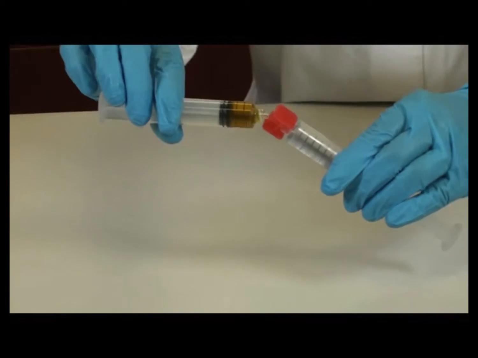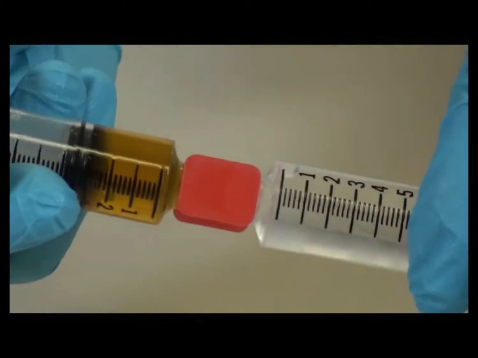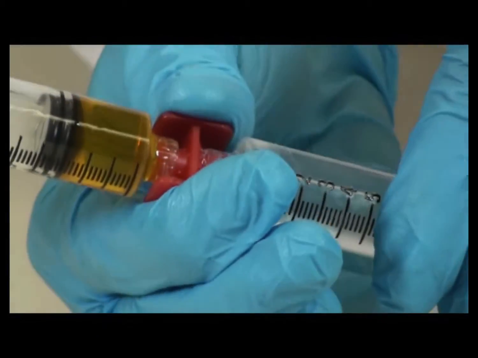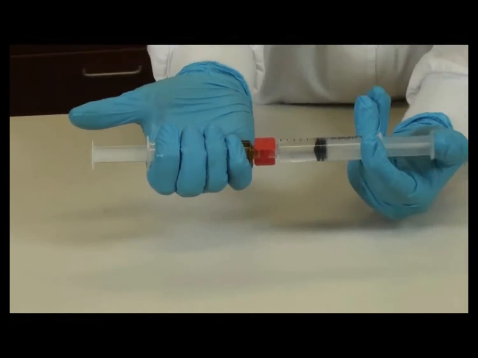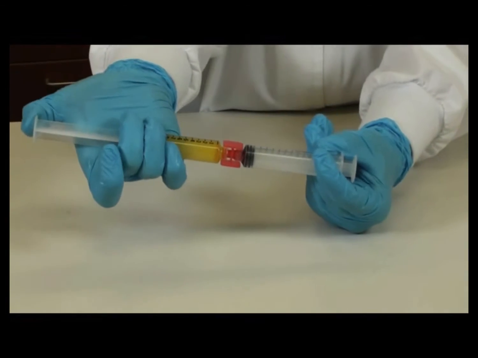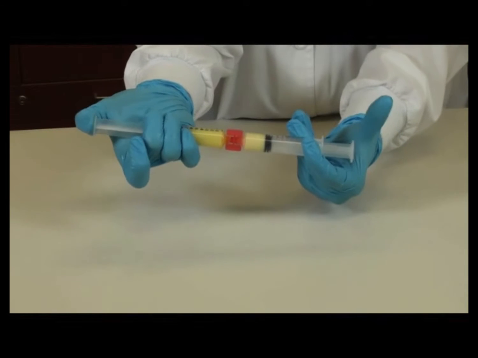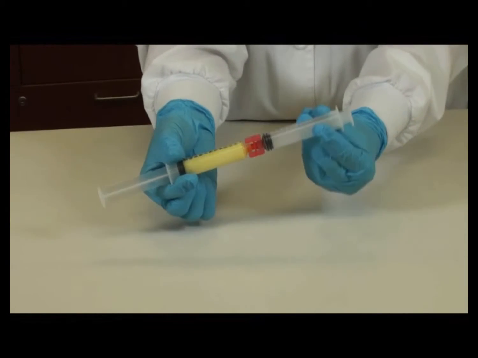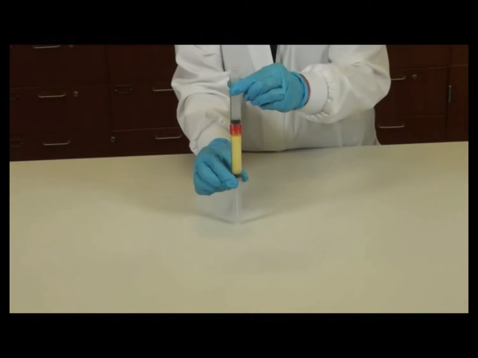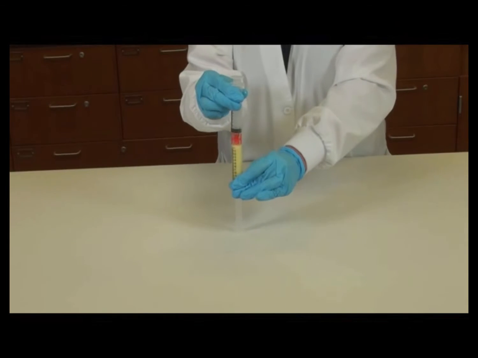Remember, you need to be sure that both sides are Luer locked on snugly. So check. Now, you can do this two ways. You can go ahead and do it side to side, and you want to rapidly move the solution from one syringe to the other. Or you can use the counter and push it and just rotate it.